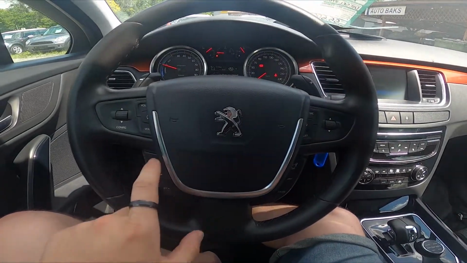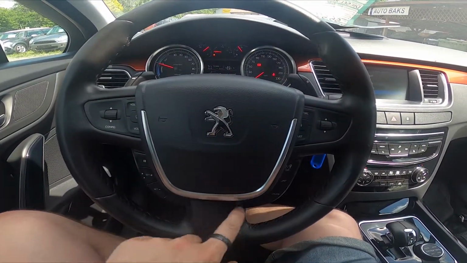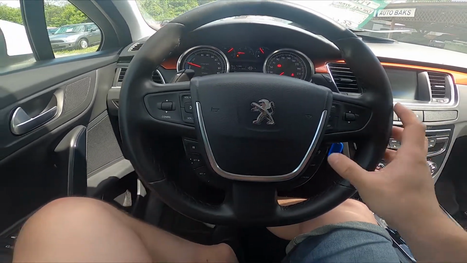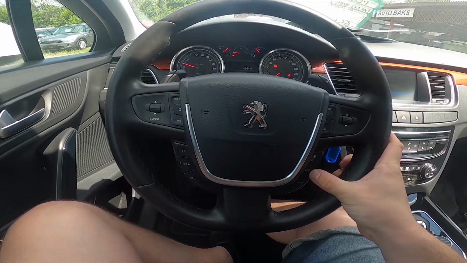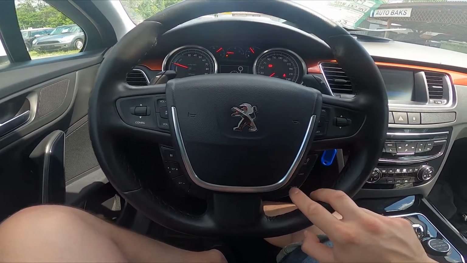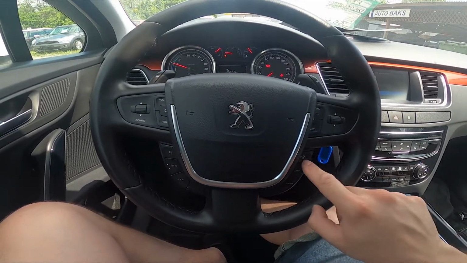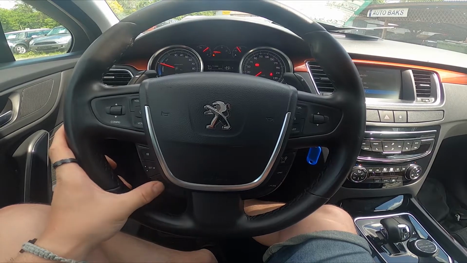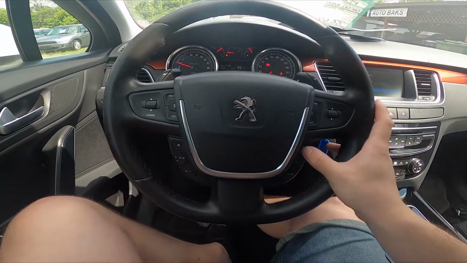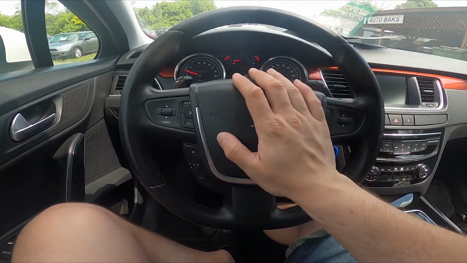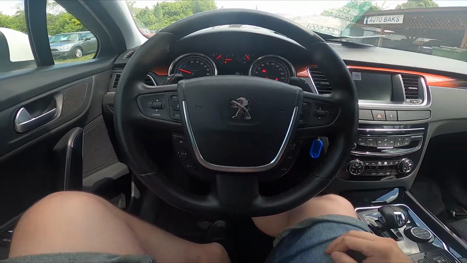Okay, next we've got the bottom buttons on the steering wheel, and thanks to them we can manage speed limiter and cruise control. For example, we can turn on speed limiter, cruise control, we can add kilometers, pause it, or turn it off. And of course, if you press this button right here, you'll use horn. And that's it.